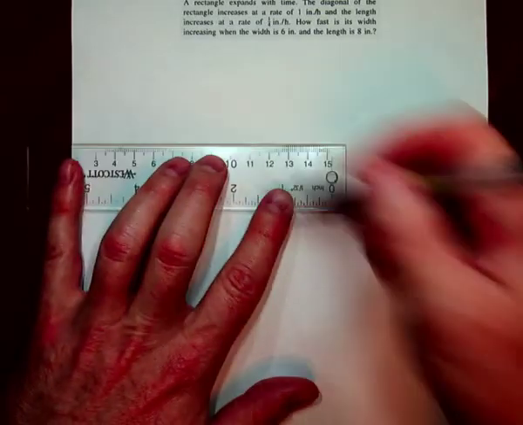A rectangle expands with time. The diagonal of the rectangle increases at a rate of 1 inch per hour, and the length increases at a rate of 1/4 of an inch per hour. How fast is the width increasing? When the width is 6 inches and the length is 8 inches. Okay, well, let's go ahead and draw this.